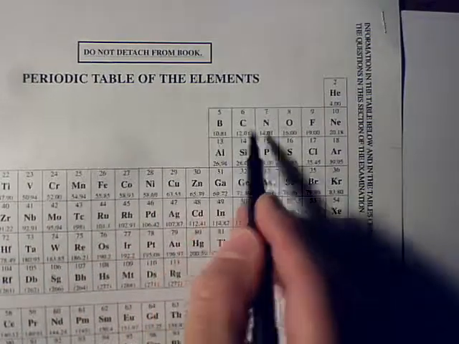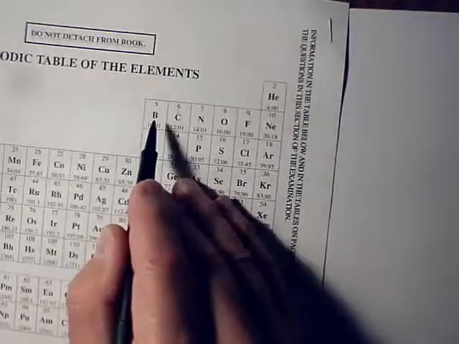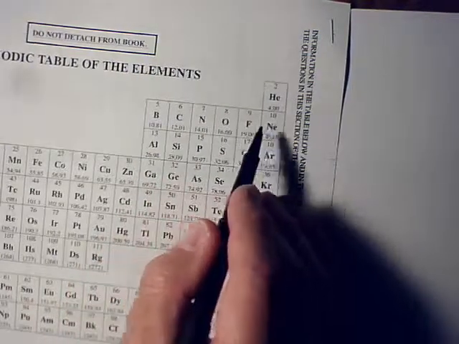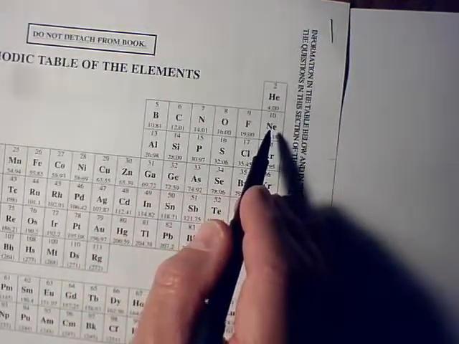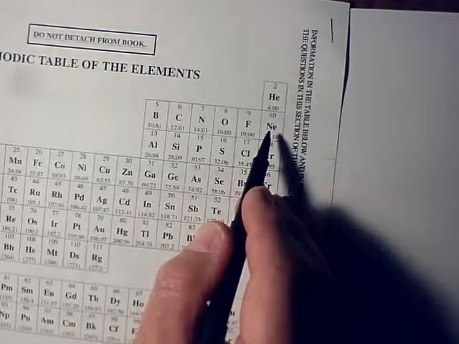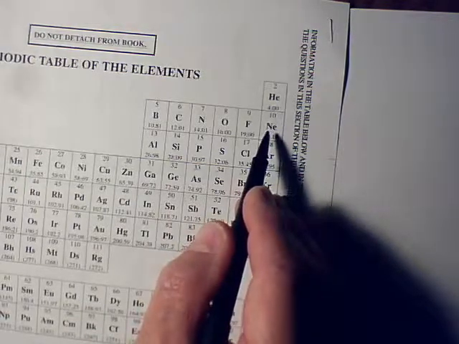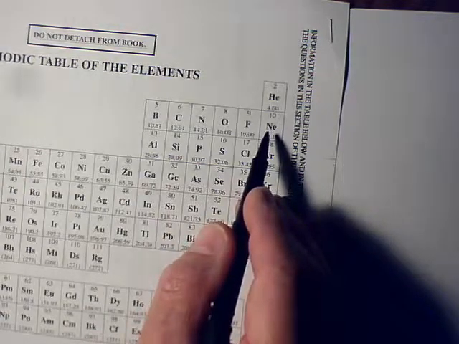Now we're going over here to where boron is, and we're in the P sublevel region. This is still the second row, so it's 2p. Over here we've got 1, 2, 3, 4, 5, 6 atoms, representing 6 electrons being added to the electron cloud. Since I can only put 2 electrons in an orbital, I need 3 orbitals. So here are 3 p orbitals.